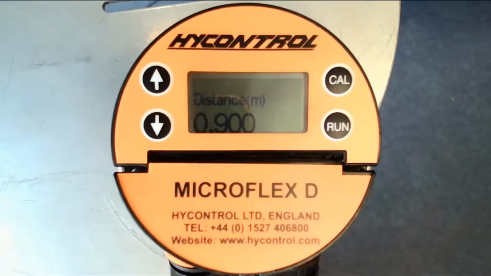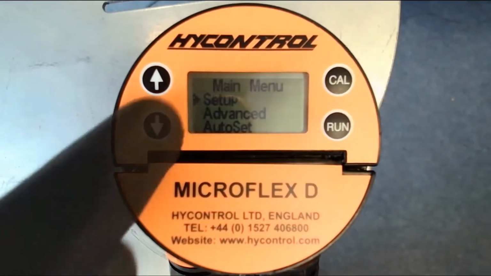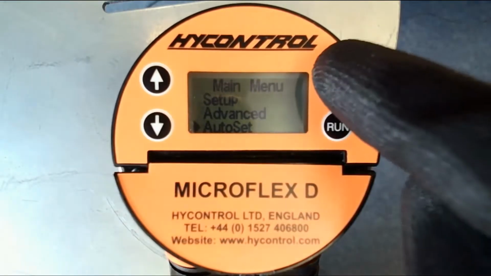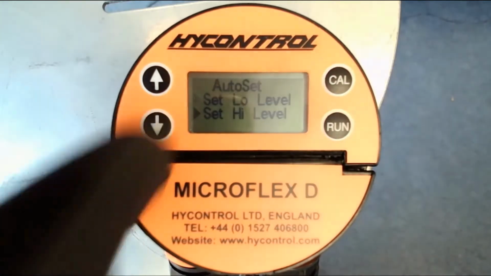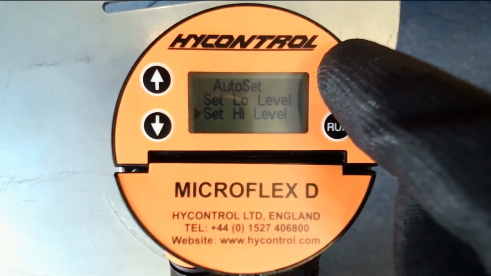One other option we have is to automatically set the 4 and 20 milliamp ranges with a full or empty vessel. Not used very often because it's very difficult to fill and empty a vessel in a short period of time. We'll just demonstrate this by doing the 20 milliamp point with a full vessel. So press the Cal button once and press the down arrow to auto set. Press the Cal button once to go into auto set, and we have the options there to set our low level or set our high level. Press the down arrow once and we'll set the high level in our device.